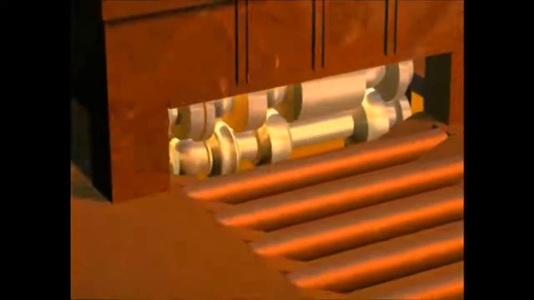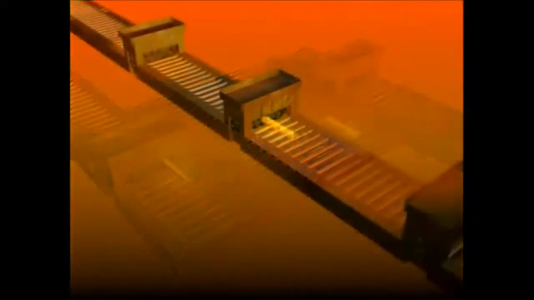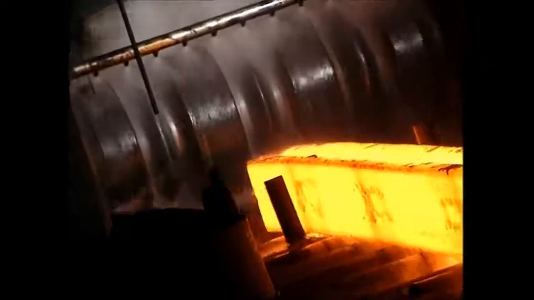Layouts of rolling mill arrangements vary from a simple single stand to several stands either side by side or in a line. The rolls themselves can either be plain for flat products such as strip for car panels or profiled for sections and bars such as beams for use in construction.